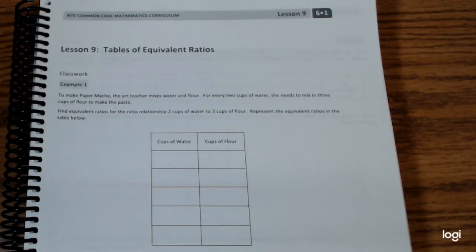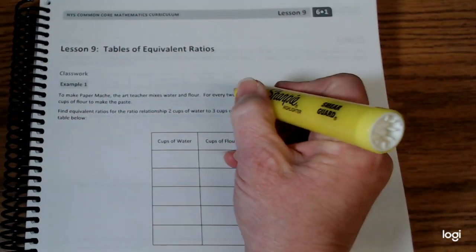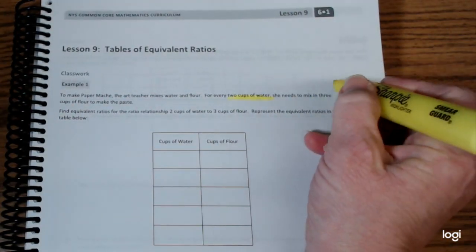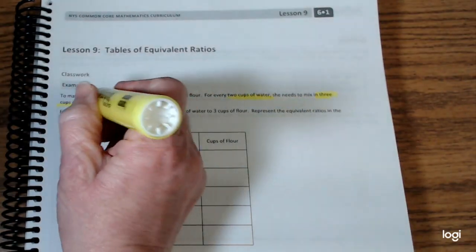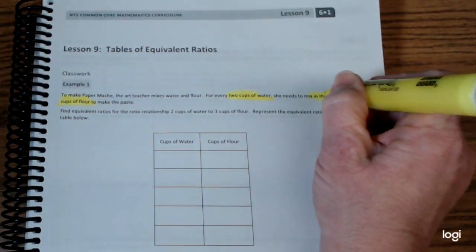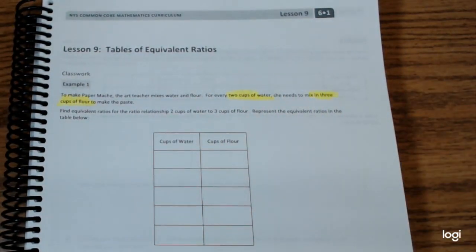All right, example 1 says, to make paper mache, the art teacher mixes water and flour. For every 2 cups of water, she needs to mix in 3 cups of flour to make the paste. All right, so we already know we can find our ratio. 2 cups of water, 3 cups of flour. It says we're going to find equivalent ratios for the ratio relationship 2 cups of water to 3 cups of flour. Represent the equivalent ratio in the table.